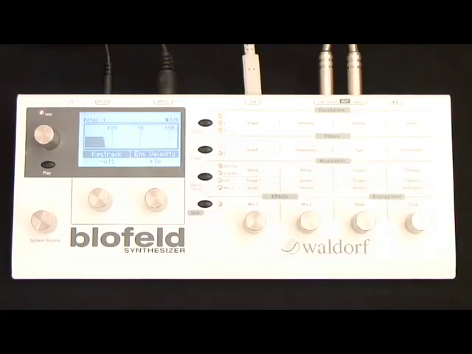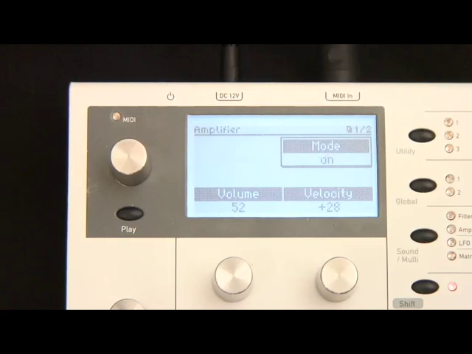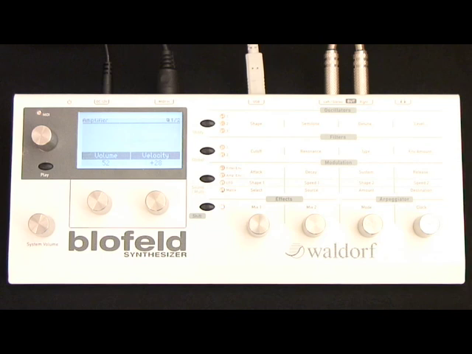Or, to turn the arpeggiator on, press the lowest switch, and then rotate the dial below mode, until it shows on in the corner of the LCD. The dial below clock can now be used to change the timing of the arpeggiator.